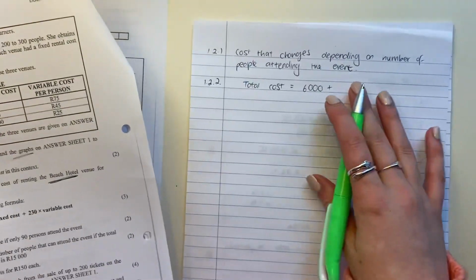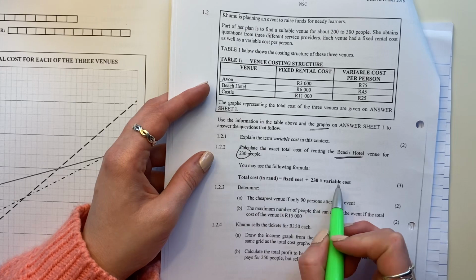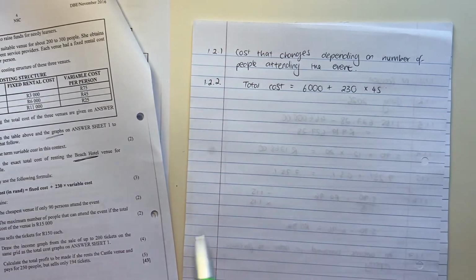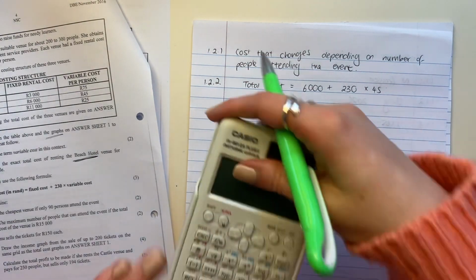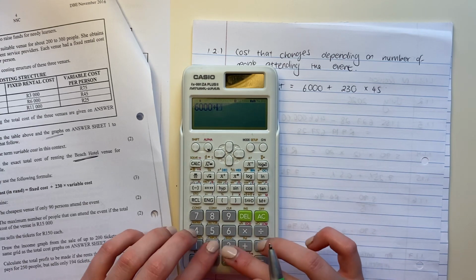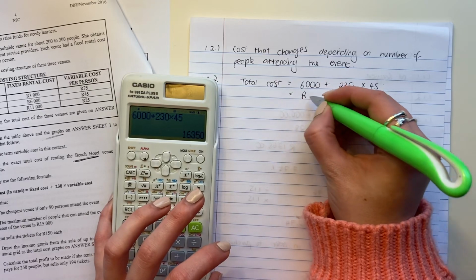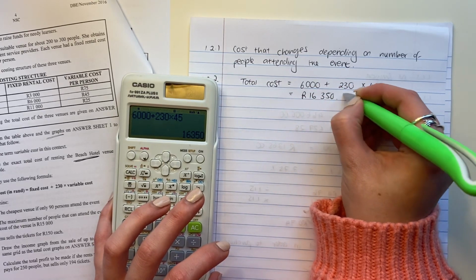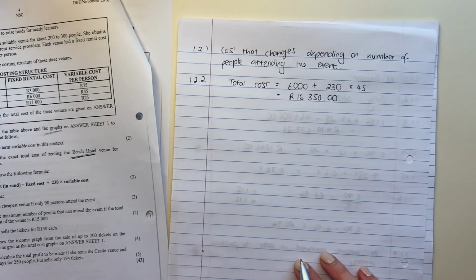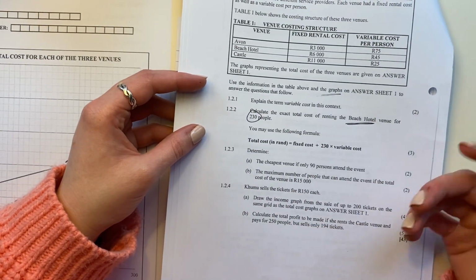And then it says 230, because 230 is the number of people who are going to attend. And what is the variable cost of the beach hotel? It is 45 Rand. Okay, then just put that into your calculator. Always be careful that you are not typing this incorrectly. That's a very common mistake. And there is your answer. So it would cost, please remember your Rand values here, that much. Just be careful that you are writing things out fully, and that is that question done. Not a difficult thing, but again, just testing whether you understand the difference between fixed and variable costs.